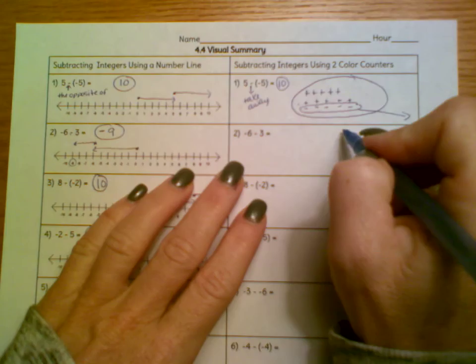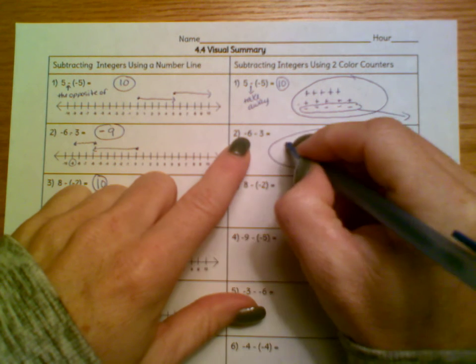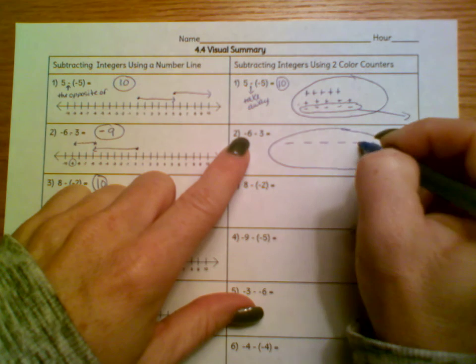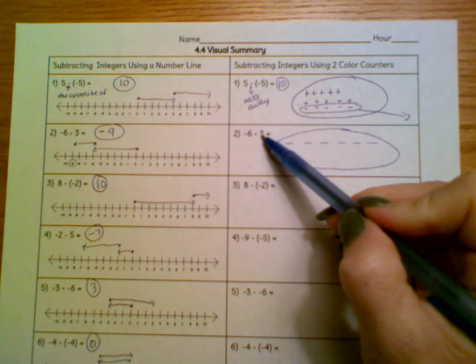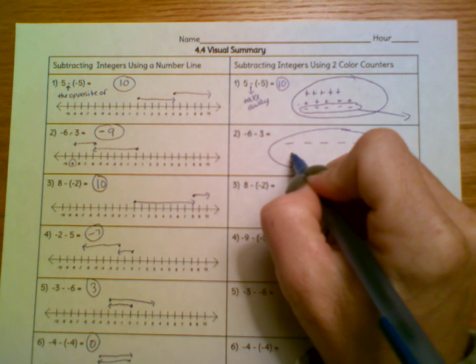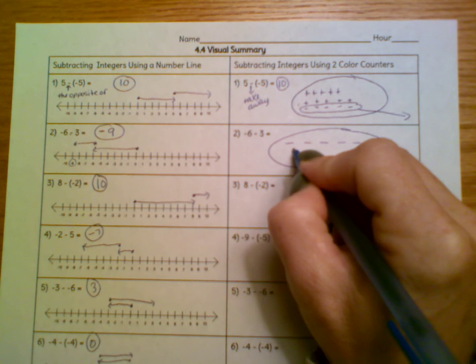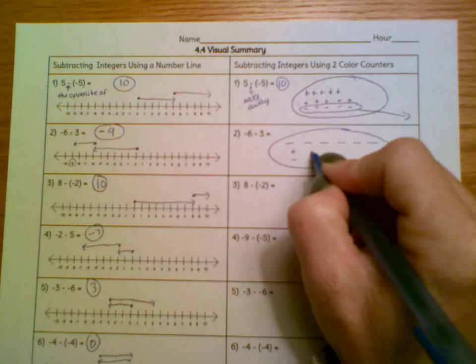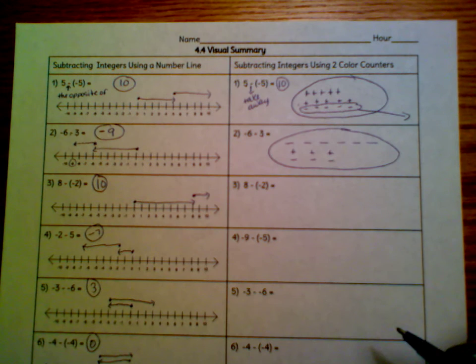Okay, let's try another couple. So I've got my workspace, and I start with 6 negatives. Now it's telling me to take off 3 positives, but I don't have 3 positives on here. So I need to put 3 positives on here without changing the value. So if I put 3 zero pairs on here, I have not changed the value.